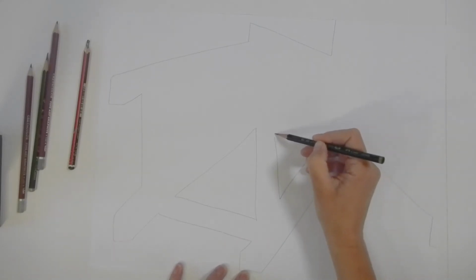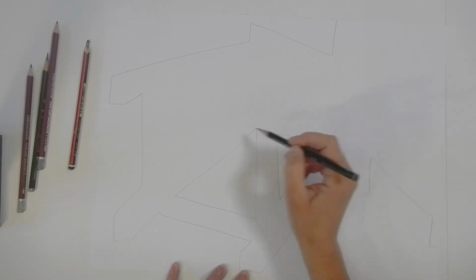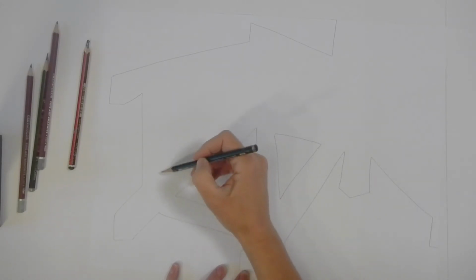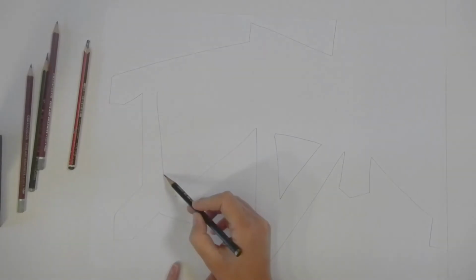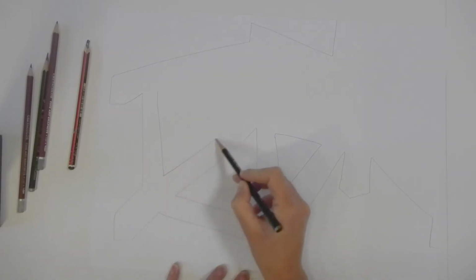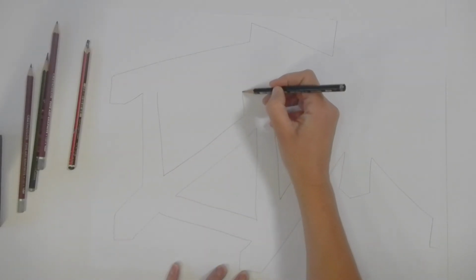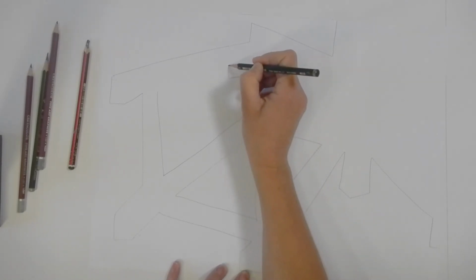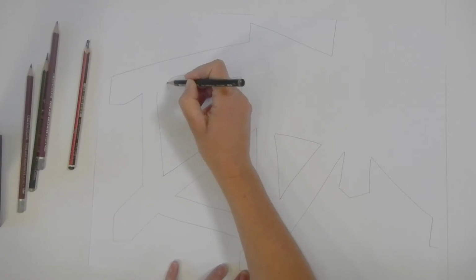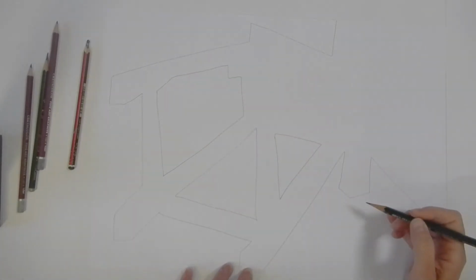There's one space in there, the rest is stool, which we don't want to draw. Then there's another one up here. And there's a leg, foot I can see, and a cross beam, and another piece.